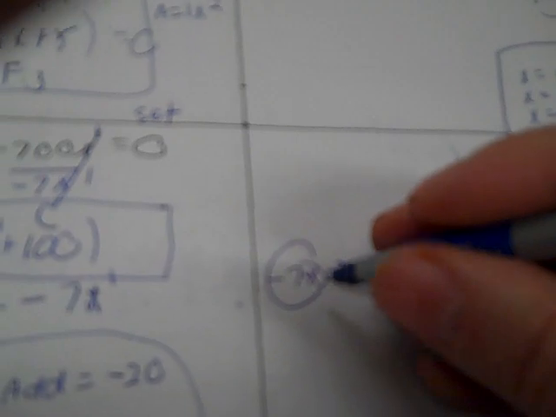F1, F2, F3. So set each factor equal to 0. So negative 7x equals 0. 1x minus 10 could equal 0. Or the other 1x minus 10 could equal 0. So dot and circle. Here we go straight to the division.